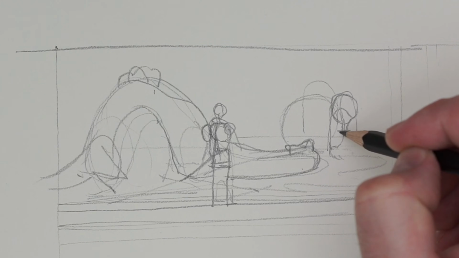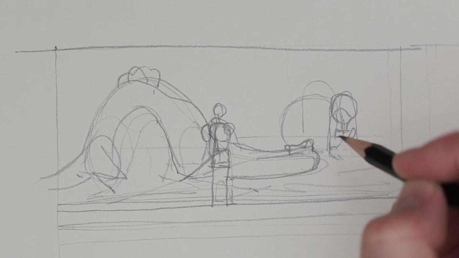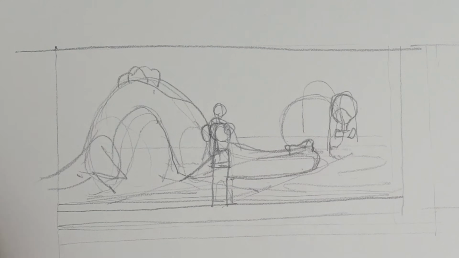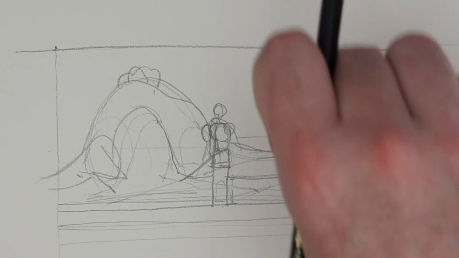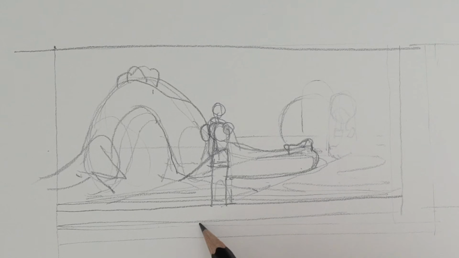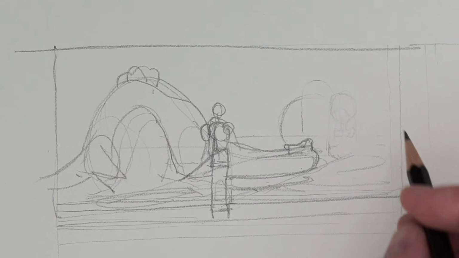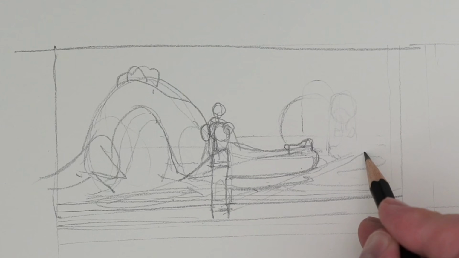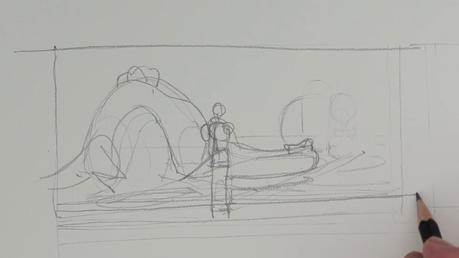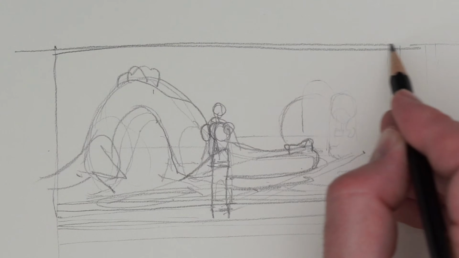Because I feel like the process here is, oh, that's not working. Let's think about where these characters are on the ground plane, right? A good way to do that is to think about where their shadows might be. Now I'm going a little bit outside the box, and none of that really matters. This is just planning and thinking, right?